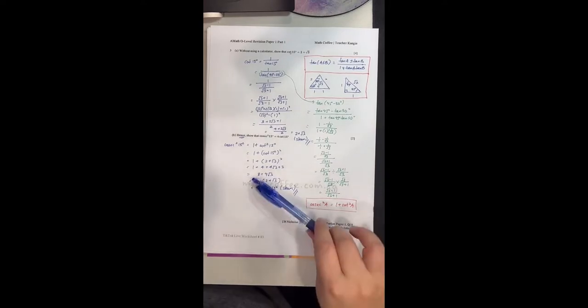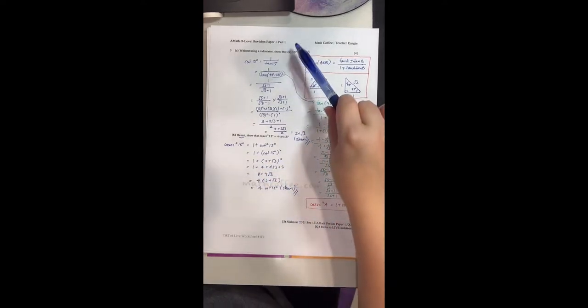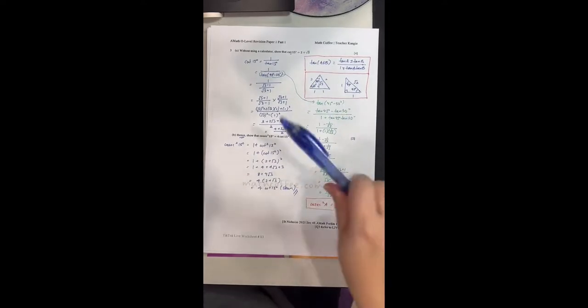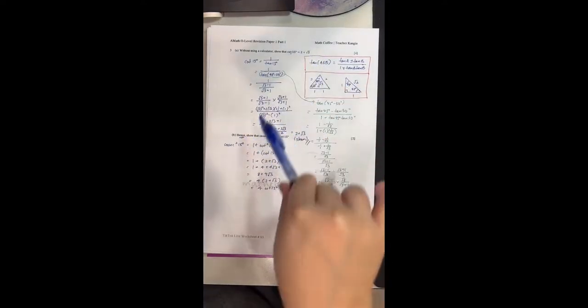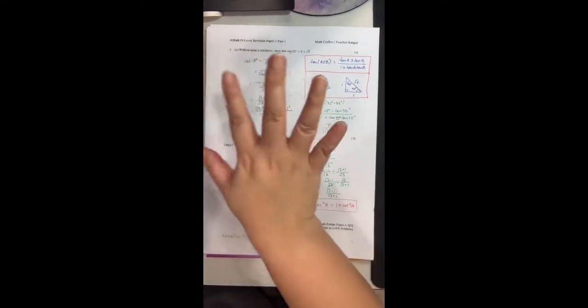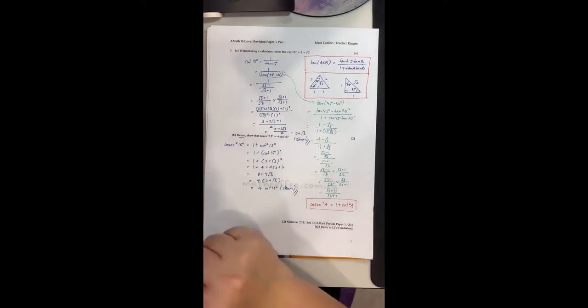If you don't know how to do part A, and really cannot do it, just straight away use this side. You can straight away use it. Part A is harder, but to be honest, it's actually just applying the addition formula. So practice makes perfect, understand?